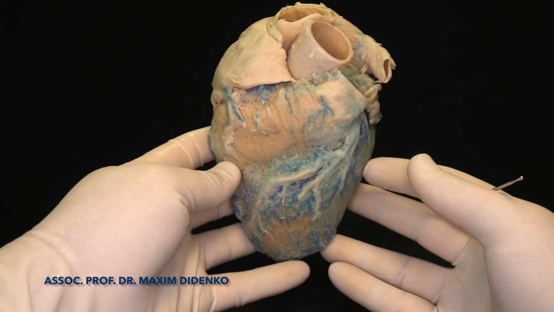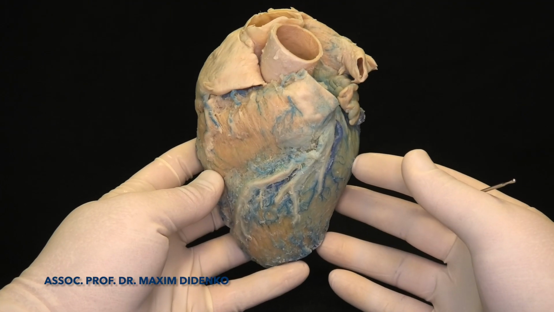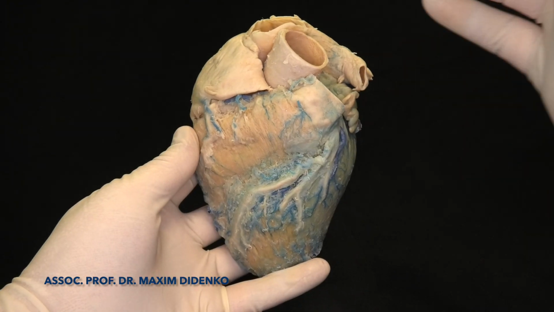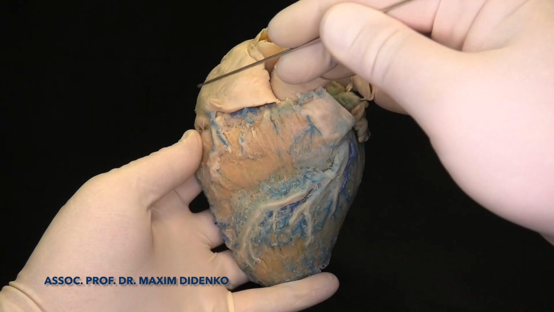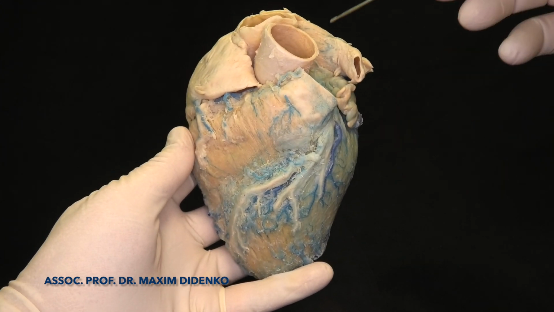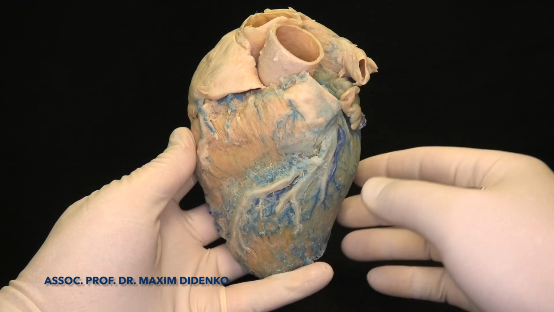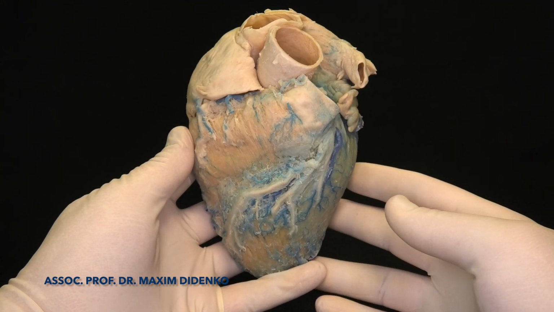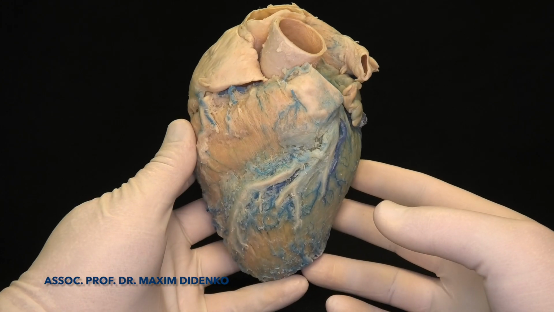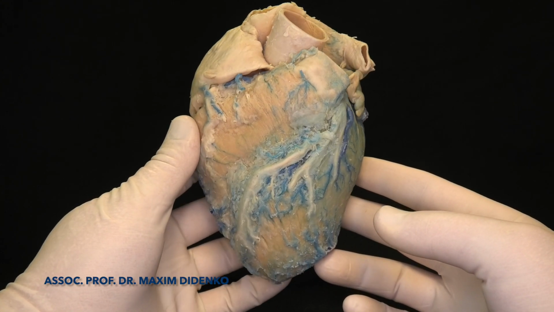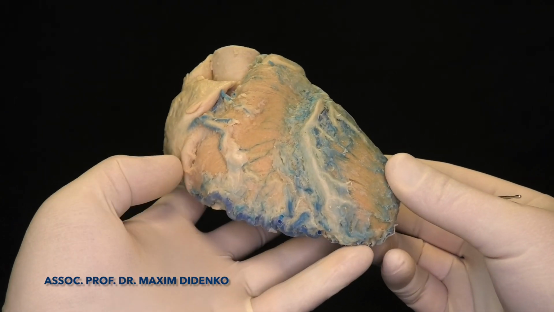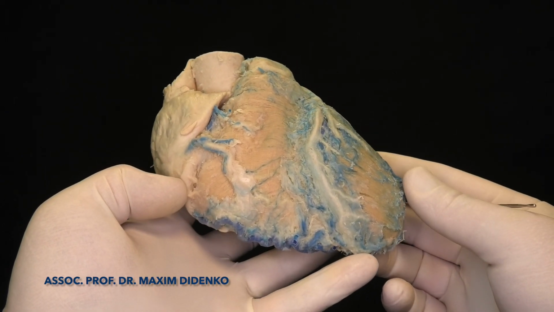As you can see here, this is the so-called Valentine position. And from this position, we can see the right atrium, right ventricle, left ventricle, and the left atrium. This is our normal anatomical nomenclature. Unfortunately, this anatomical nomenclature does not really explain the real positioning of the structures in the thorax.